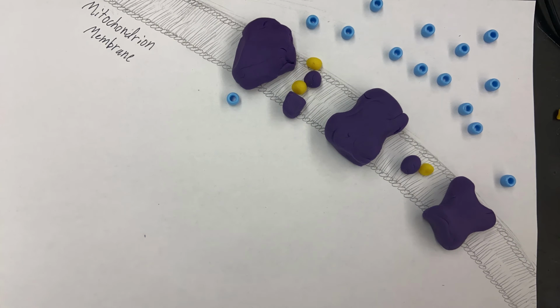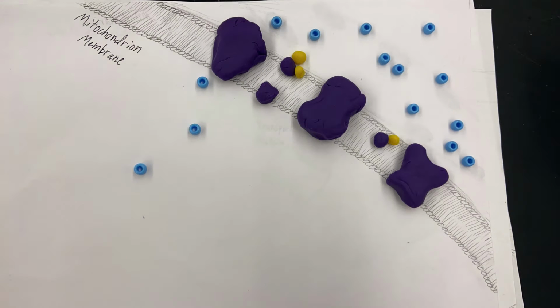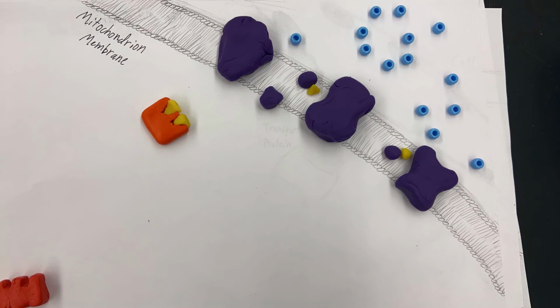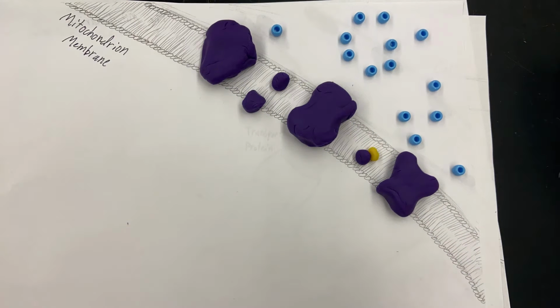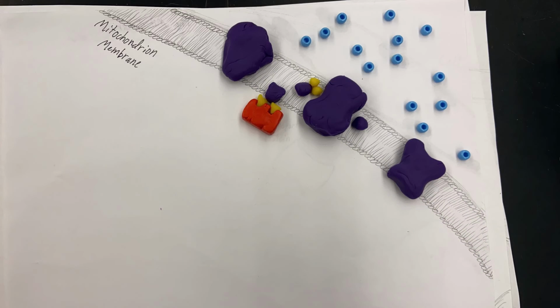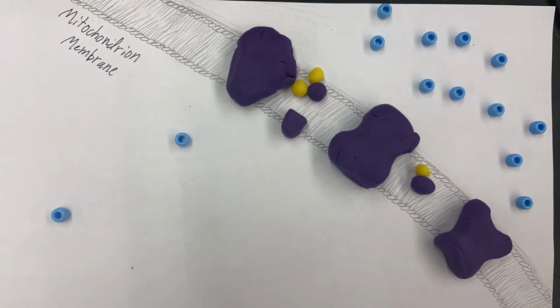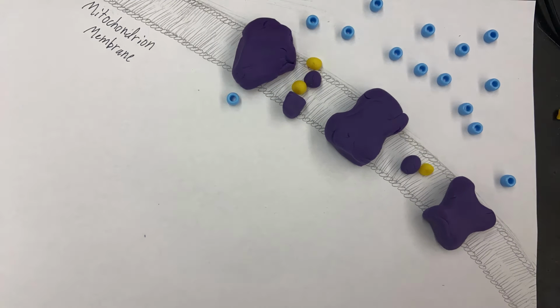Next, flavoprotein passes its electrons to an iron-sulfur protein, returning to its oxidized form. The iron-sulfur protein then passes the electrons to a compound called coenzyme Q, a small hydrophobic electron carrier that is mobile within the membrane. Meanwhile, hydrogen ions are pumped against the proton gradient and into the intermembrane space.